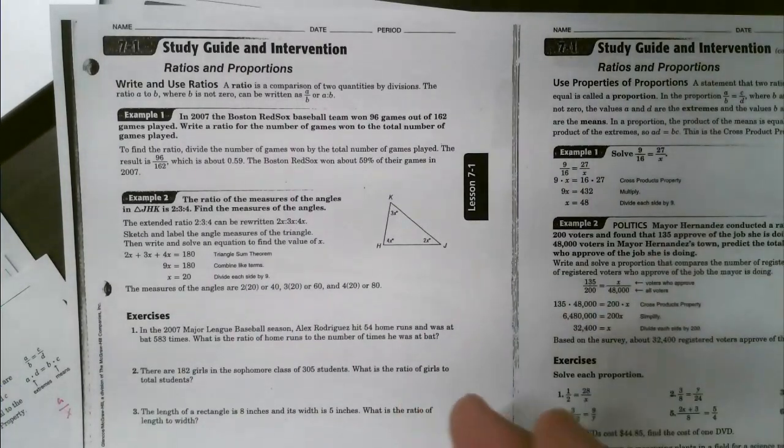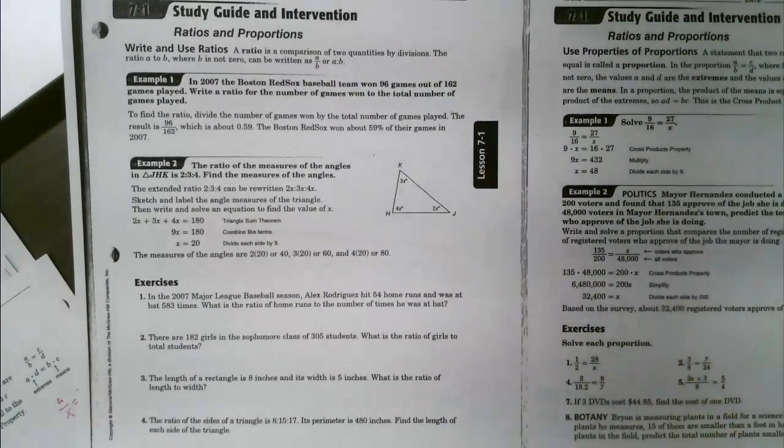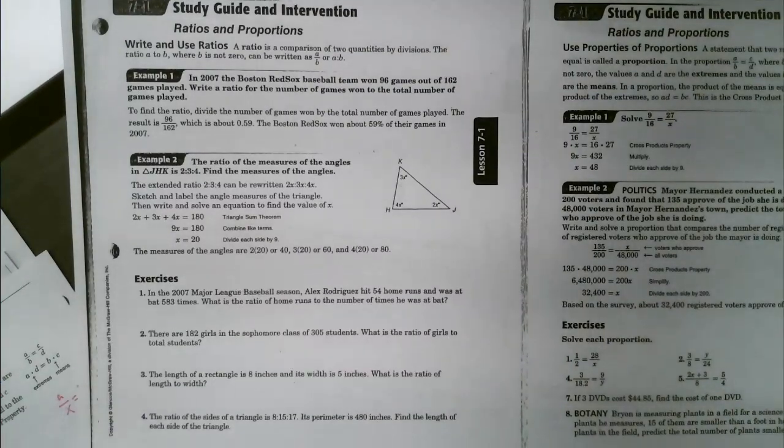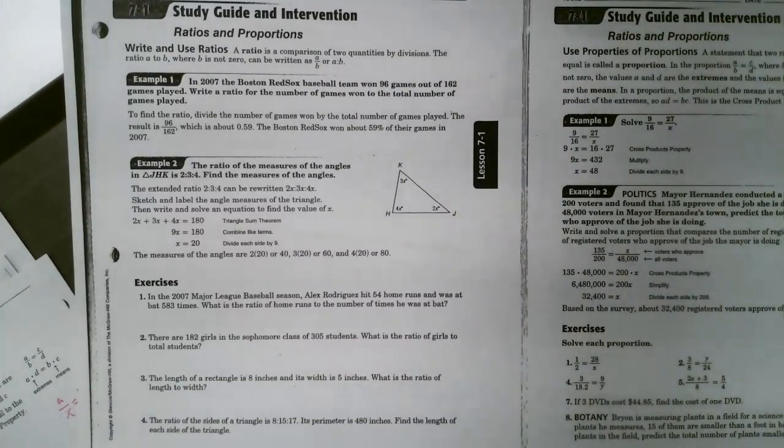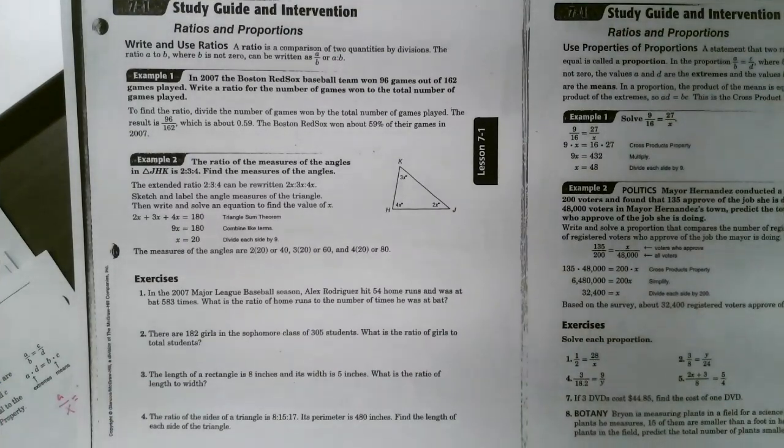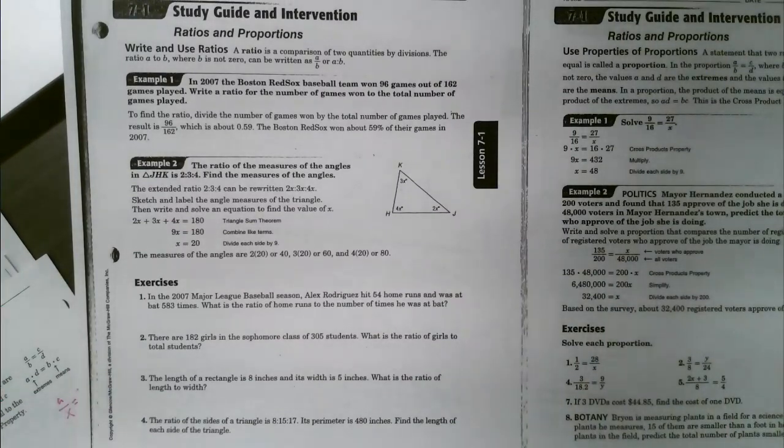So on the left side of the paper, on page 5, there are a couple of different examples of setting up ratios. The first one is not really a geometry example. It's just using a sports example and some numbers. It says in 2007, the Boston Red Sox baseball team won 96 games out of 162 games played. We want a ratio for the number of games won to the total number of games played. So all we have to do is write the ratio in the correct order.